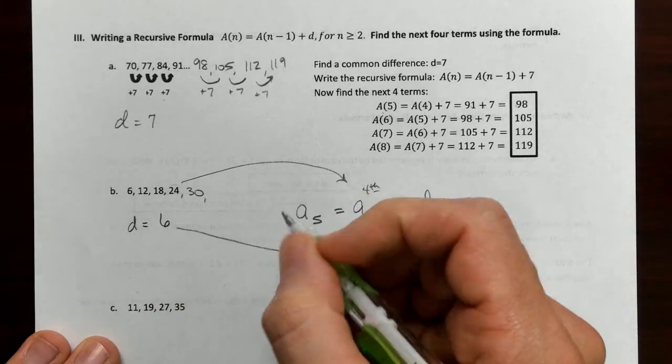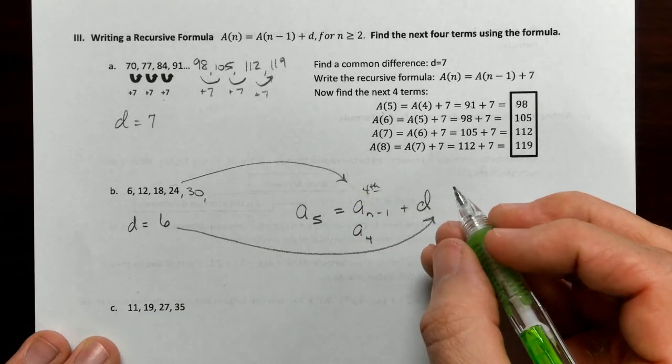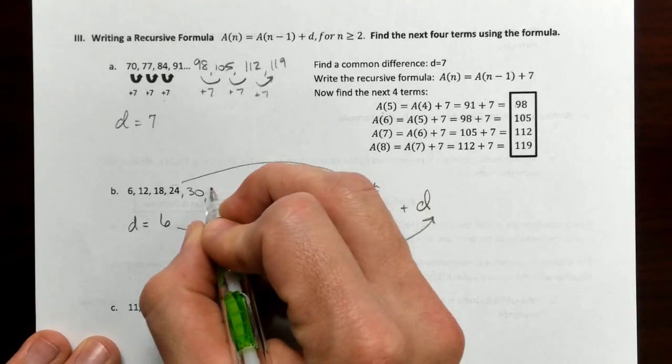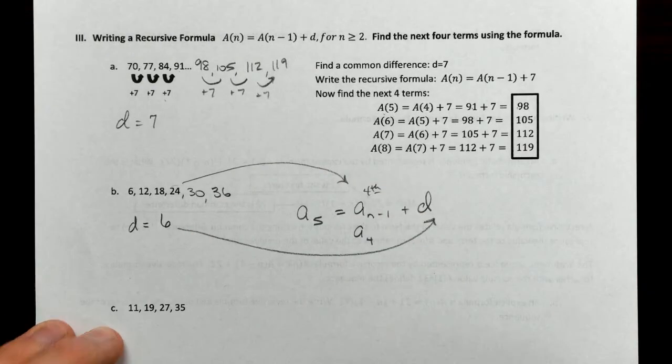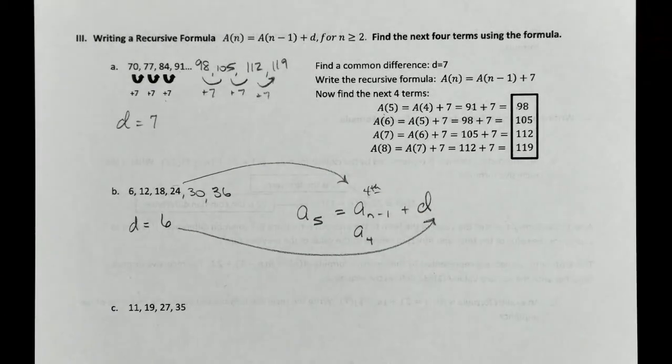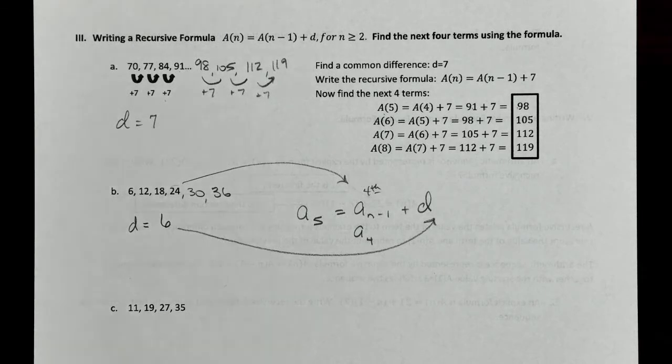Okay, give me one more term. What's the sixth term? 36. Fantastic. So again, all the recursive formula is doing is telling you, take the term before it, add the common difference to it. Easy breezy. Flip the paper over.